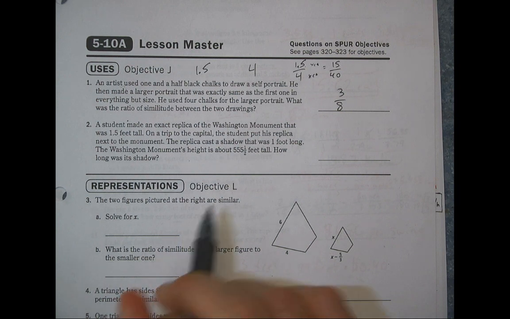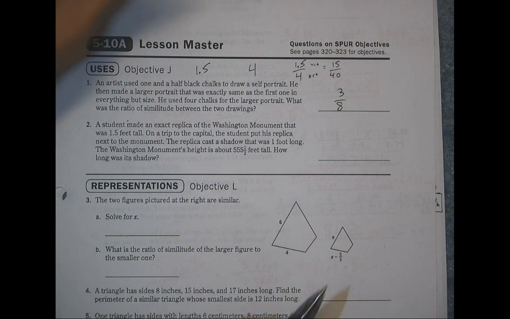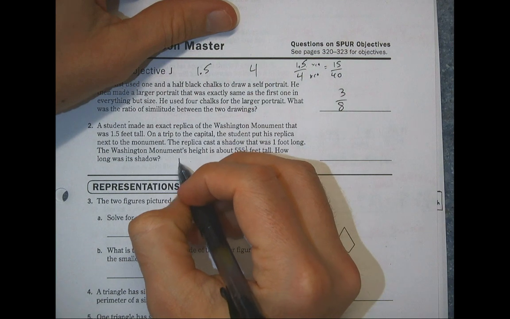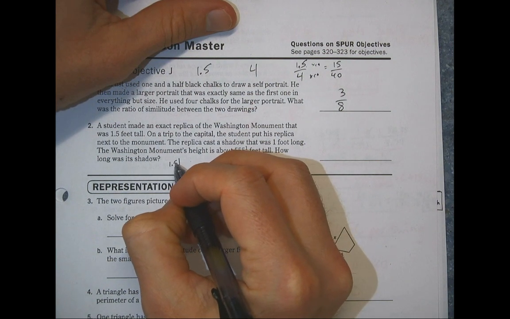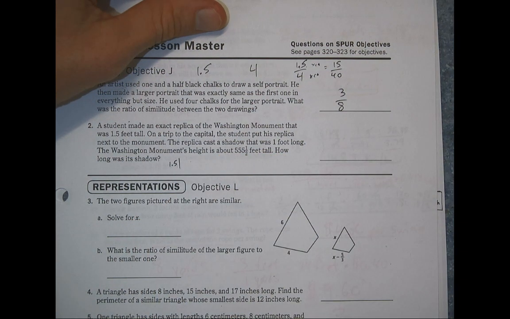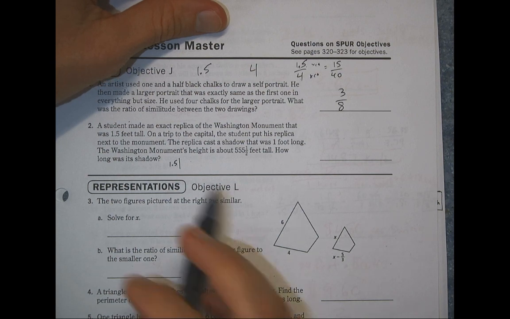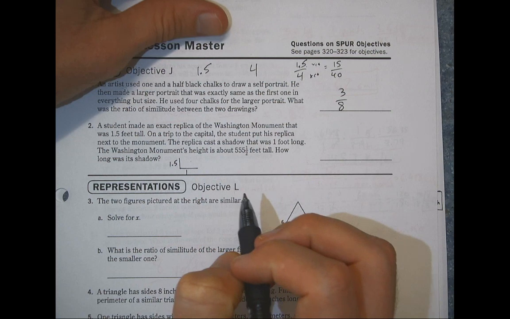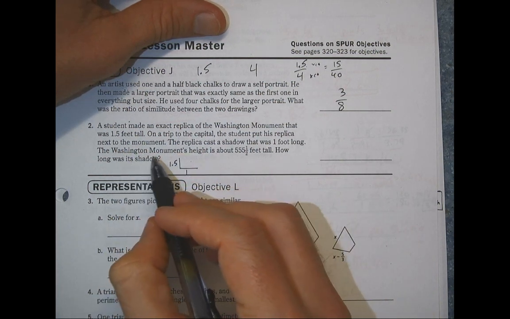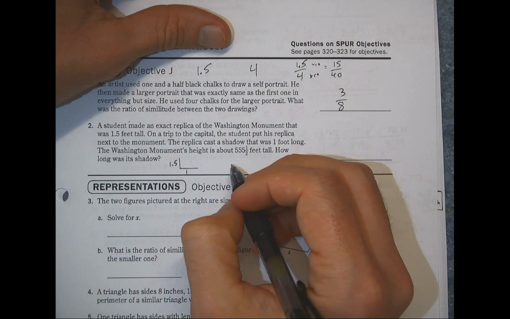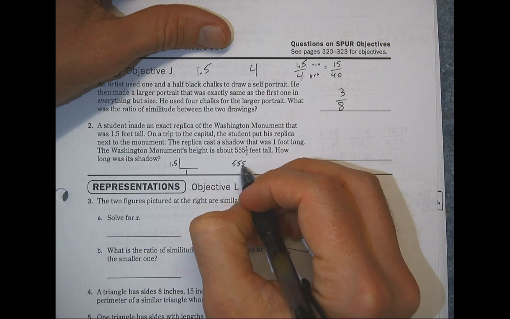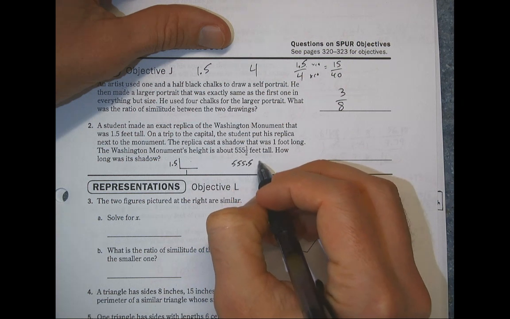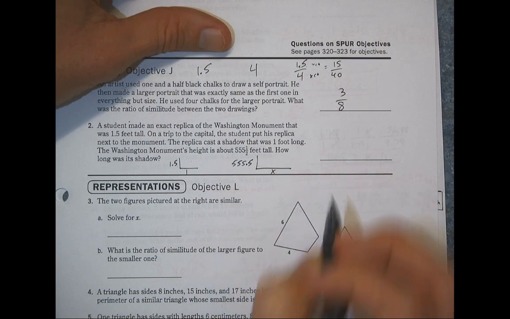Okay, number 2. A student has a replica that is 1.5 feet tall. On a trip, he puts it next to the actual monument. The replica casts a shadow that was 1 foot long, so the shadow is 1. The Washington Monument's height, we know, is about 555.5 feet tall. And they want to know how long the shadow is, so that's x.